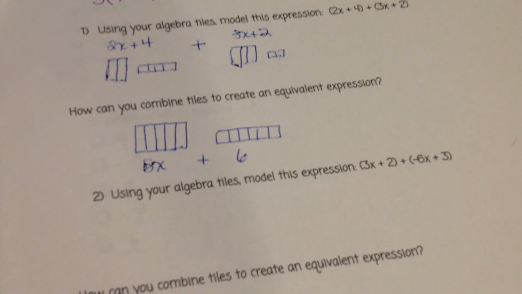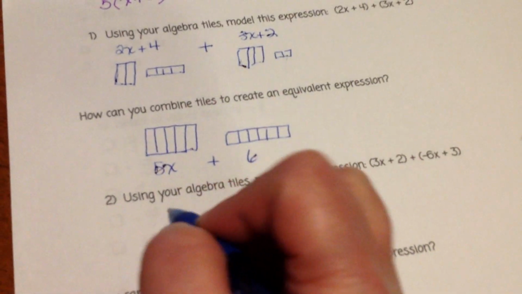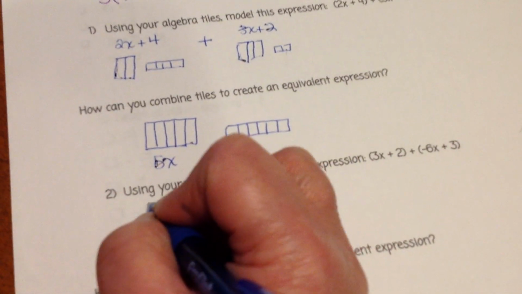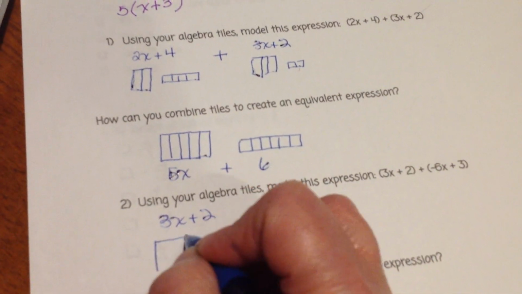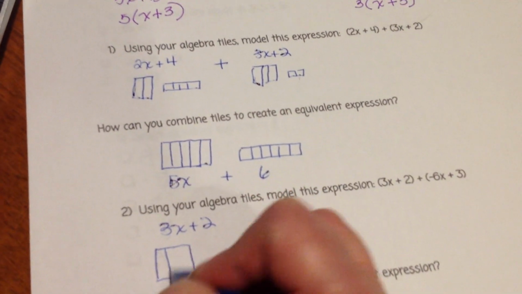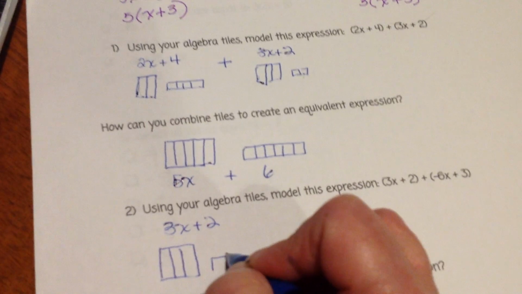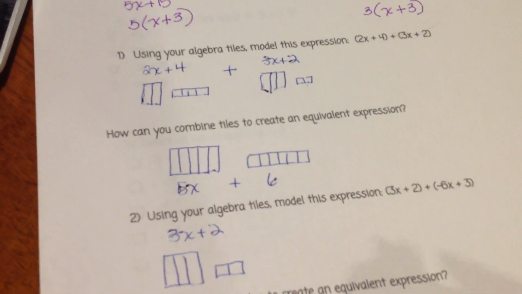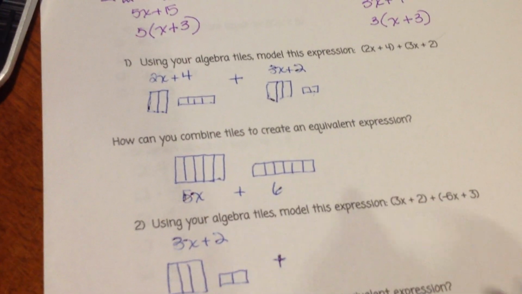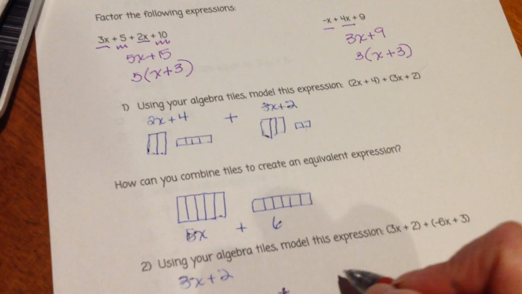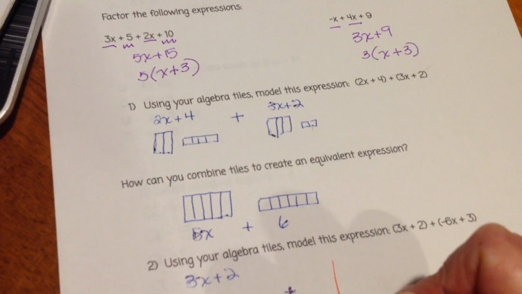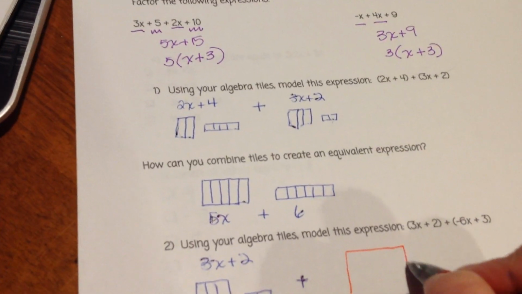So let's look at the next one. I've got 3x plus 2, 1, 2, 3, 2 small ones, and then plus, notice this is a negative 6. Remember when we worked on these, we said that the red was negative.